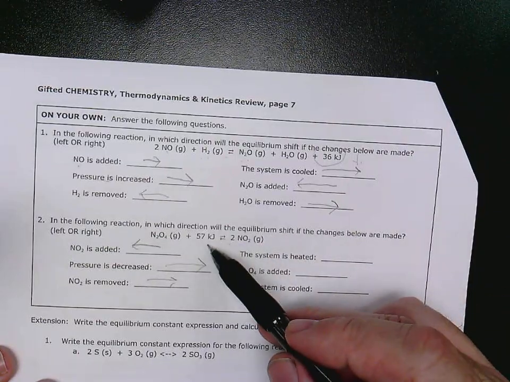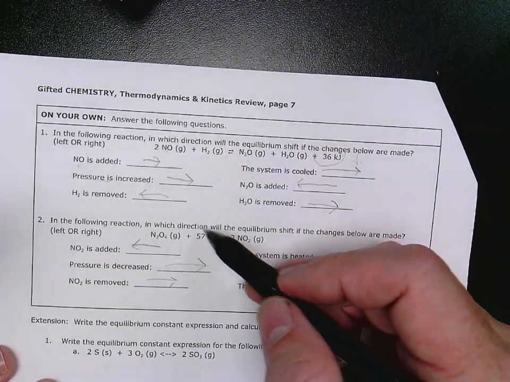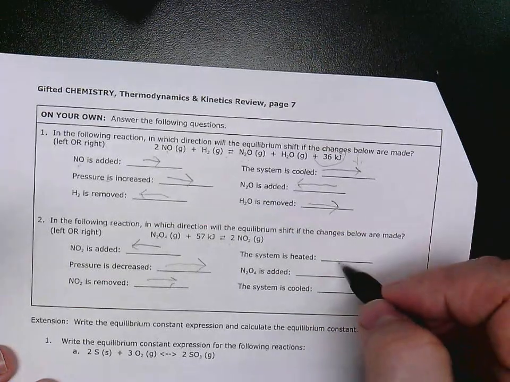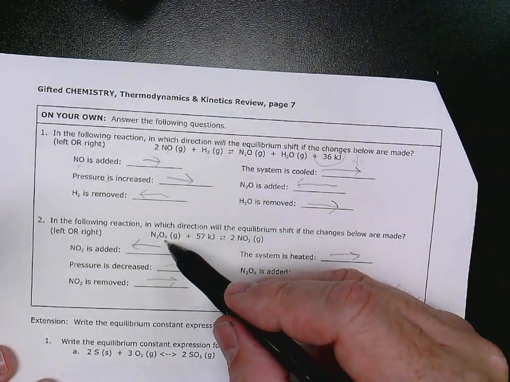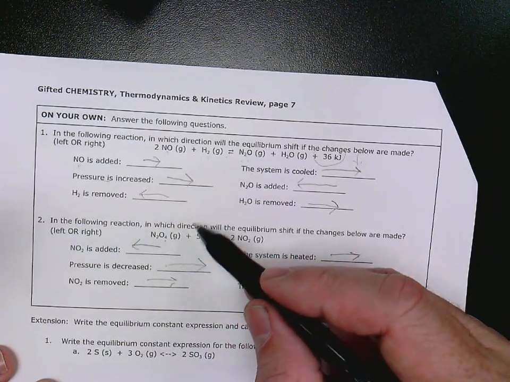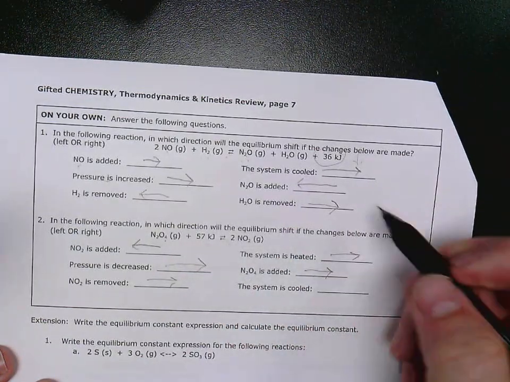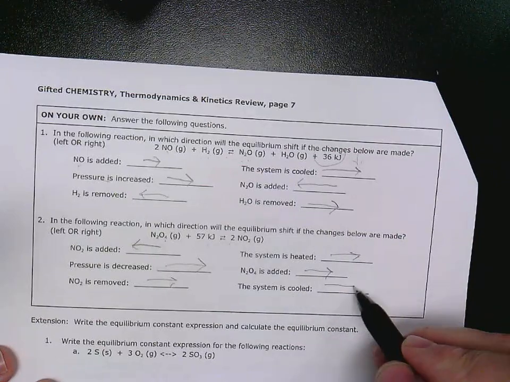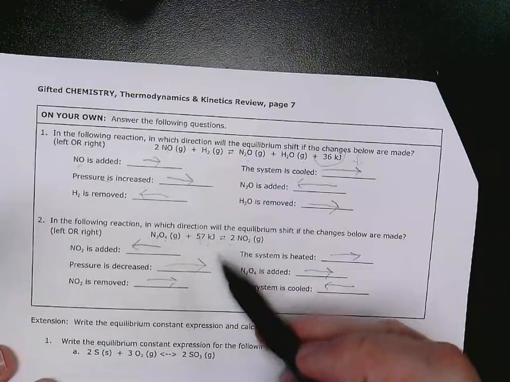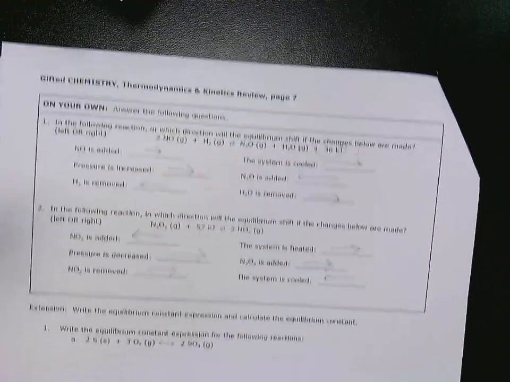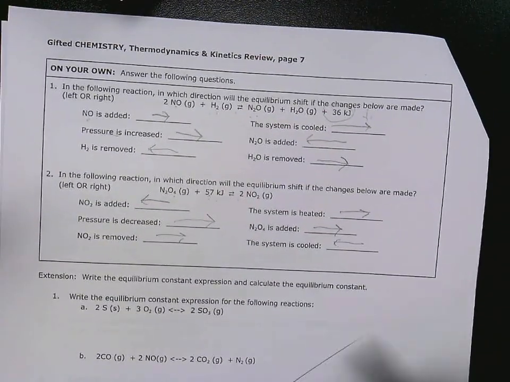System is heated. Heat is on the reactant side. That means I'm increasing the concentration of a reactant. Equilibrium is shifting to the right. N2O4 is added. That is a reactant. I'm increasing the concentration of a reactant. Equilibrium is shifting to the right. System is cooled. Exact opposite. I'm removing the concentration of heat from the left side, so equilibrium is shifting left. We are not playing with equilibrium constants or equilibrium expressions.